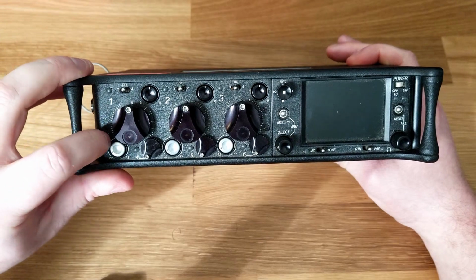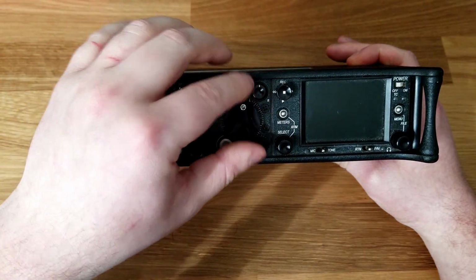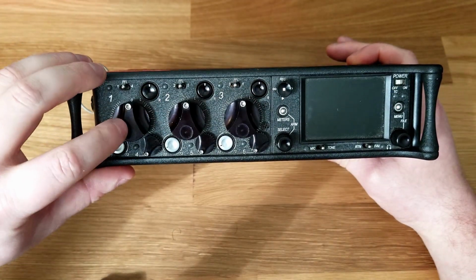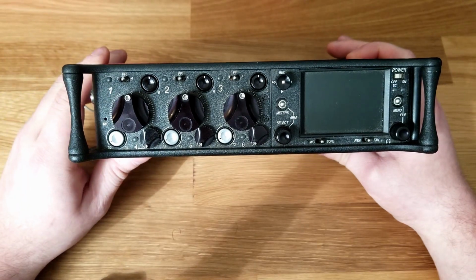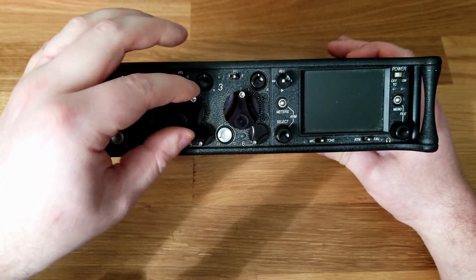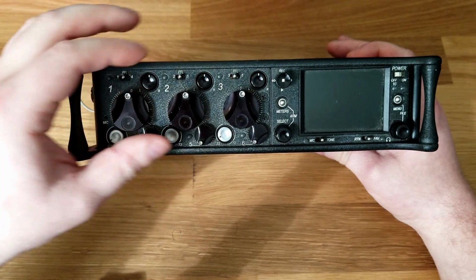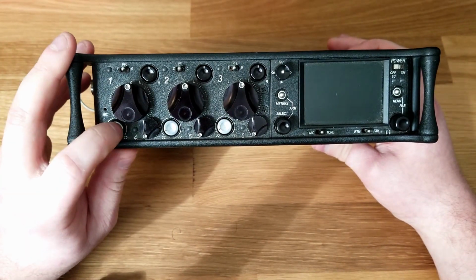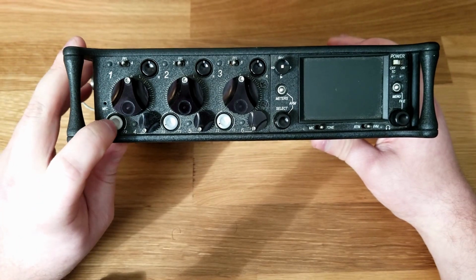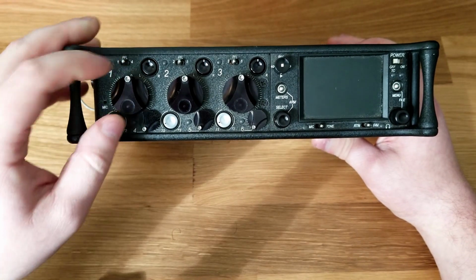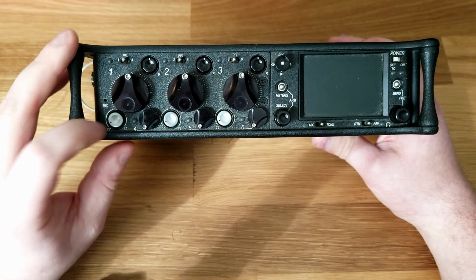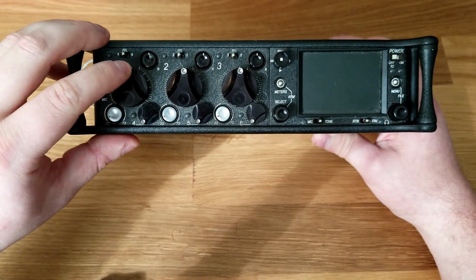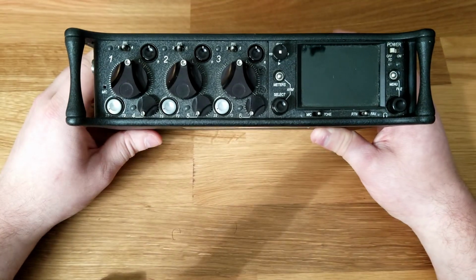You'll notice there's some markings here. 0 is unity gain, so that means you're just sending the track to the mix track as is, and you can go up or down. Just remember that order. This silver controls the gain for your channel, and this is just a fader. So this doesn't affect your ISO channel that you may be recording.